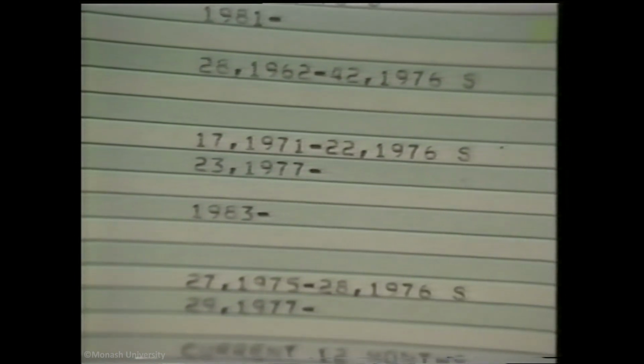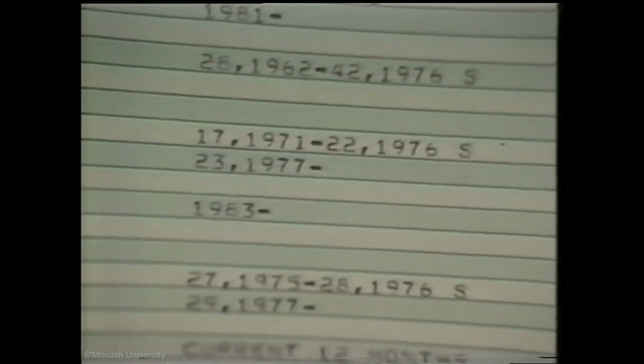Other entries appear like this, with one portion of the holdings listed alongside an S. This indicates that, because of the inevitable shortage of shelf space, some volumes of the journal have been stored elsewhere, in stack as the library calls it.